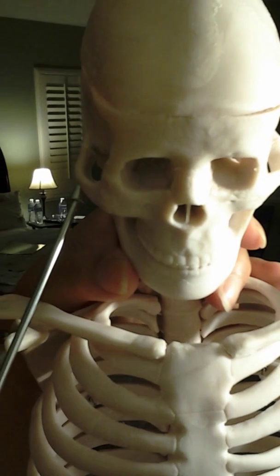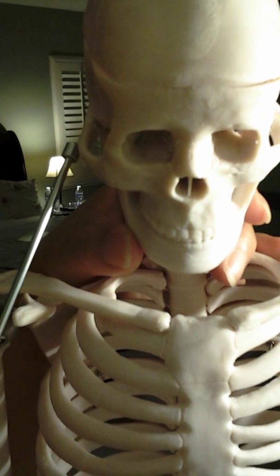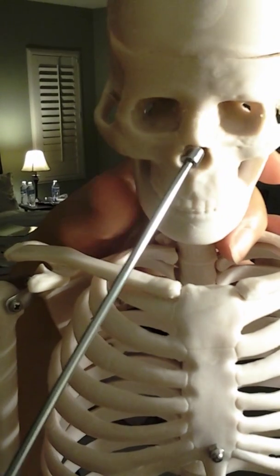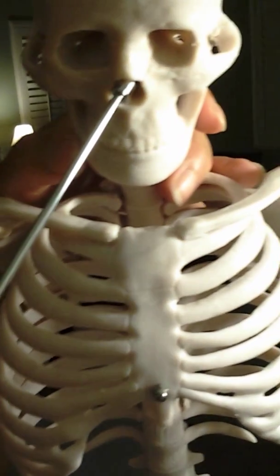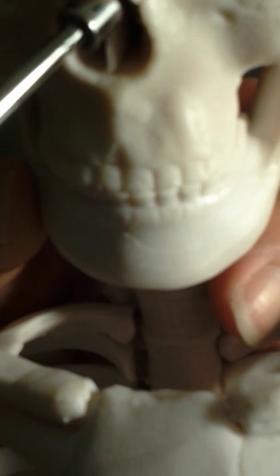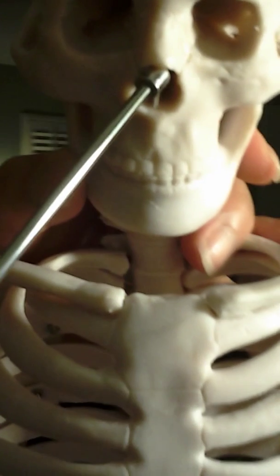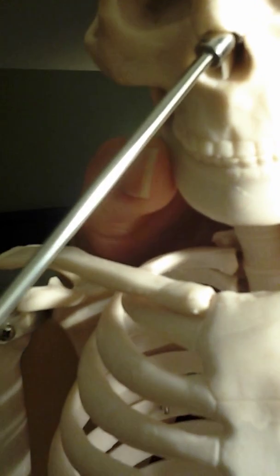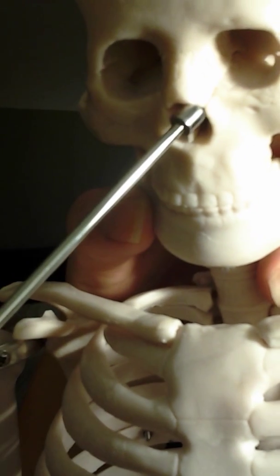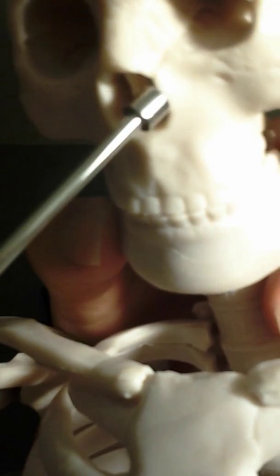And then we have the vomer, which forms part of the nasal septum, which is inside here, inside the nasal cavity. It articulates with the sphenoid, ethmoid, palatine bones, and the maxilla. Then we have the inferior nasal concha. That's also in the nasal passage here, a little below it.